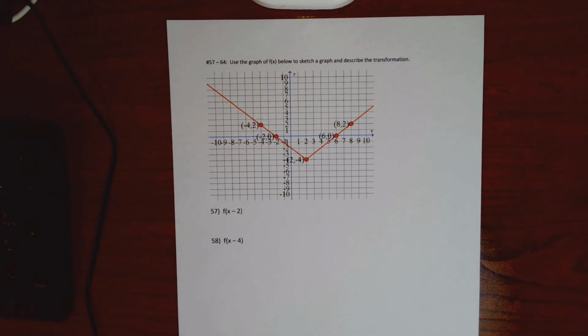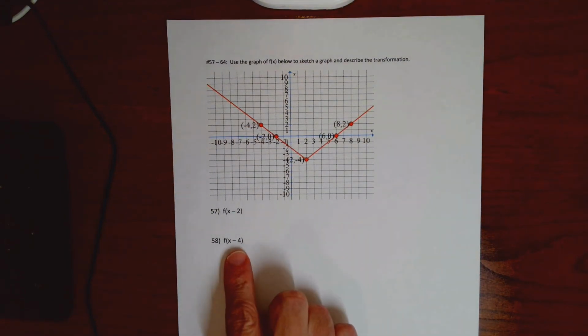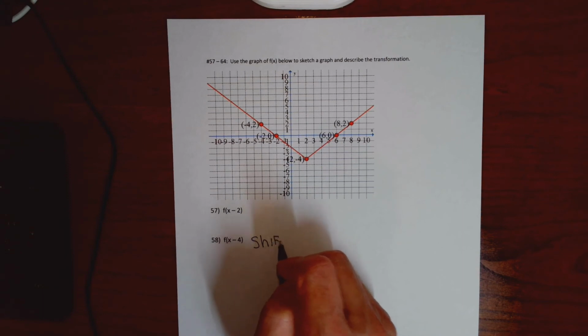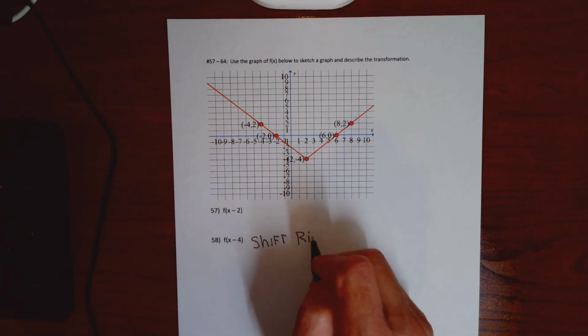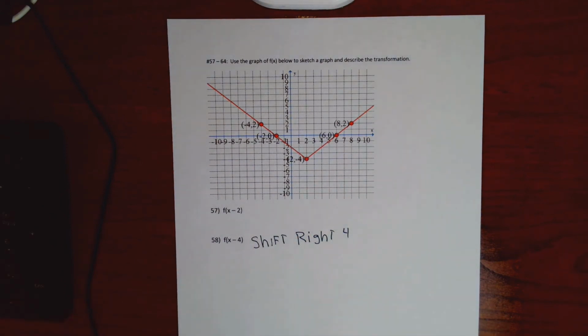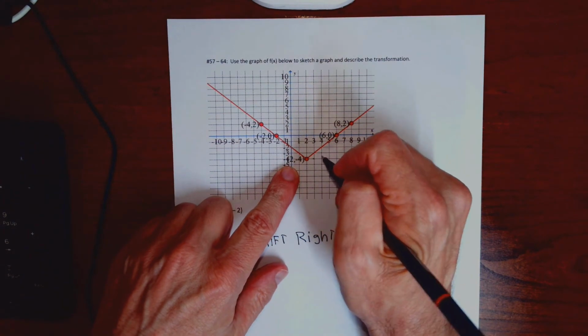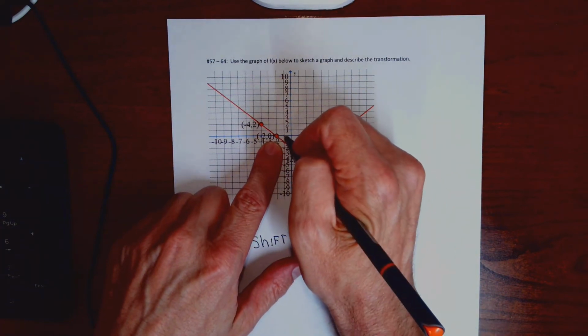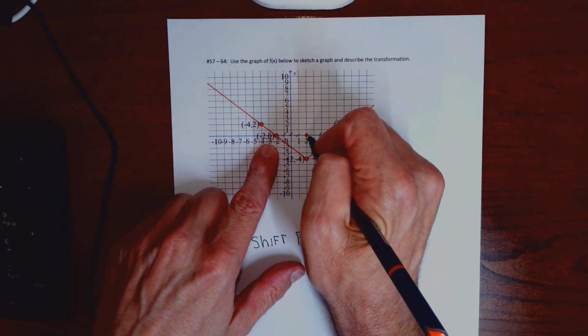So I give you a graph, and I say this is a graph of f of x, and I ask me in part 58, in question 58, to graph f of x minus 4. So I know to graph f of x minus 4, I need to take the whole graph and I need to shift it to the right 4 units, which means every single point that I have, I need to drag it 4 to the right. Let me start and show you how to do that real quickly. This point right here, I'm going to drag it 1, 2, 3, 4 to the right, make a dot. This point right here, drag it 1, 2, 3, 4 to the right, make a dot.